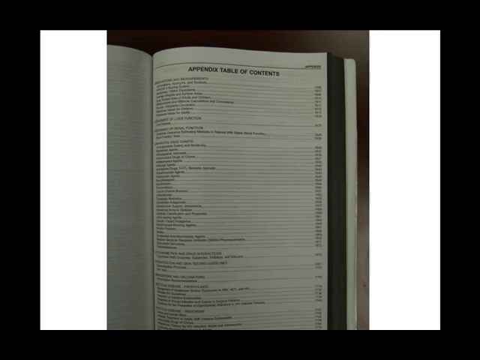The thing to be aware of is if you want to find out what's in this appendix, there's actually a table of contents at the beginning of the appendix section. So if you're looking for what's in the back there, don't look in the front of the book, don't look in the very back, look at the beginning of the appendices to see all the various things.